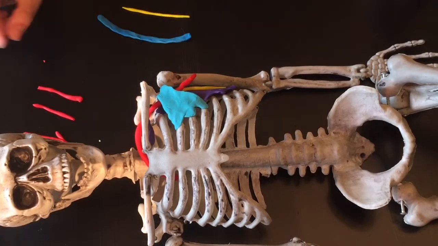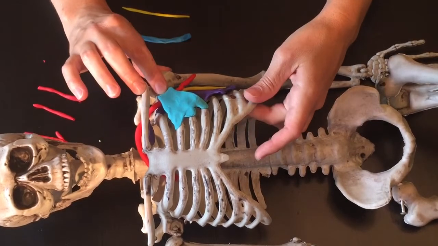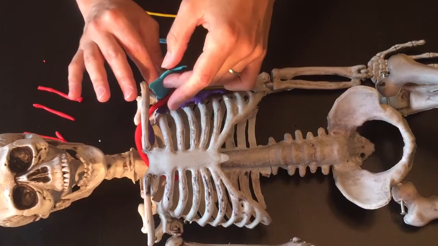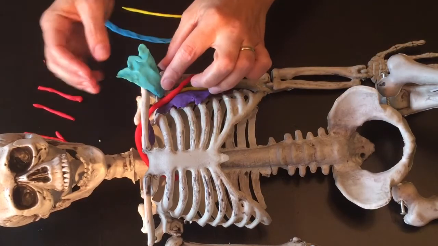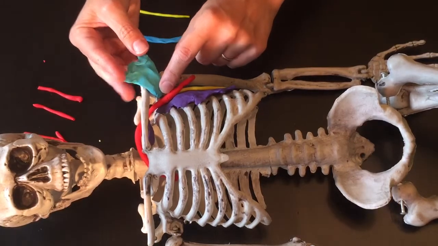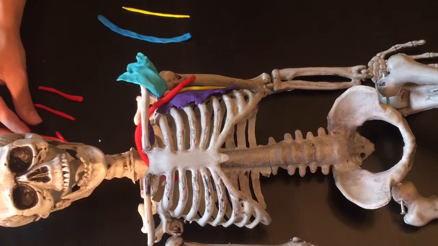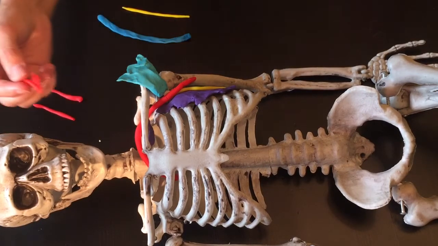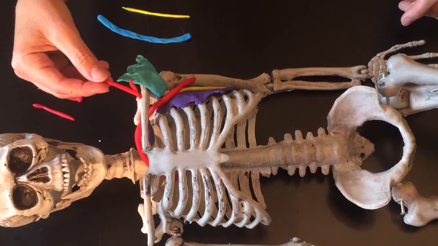Now we need to add a few deeper structures before we continue on. And to make life easier, I'm going to reflect back, that's what we call it when you fold back like the pages of a book, the pec minor muscle. The first structure I'm going to add in here is the thoracoacromial artery.